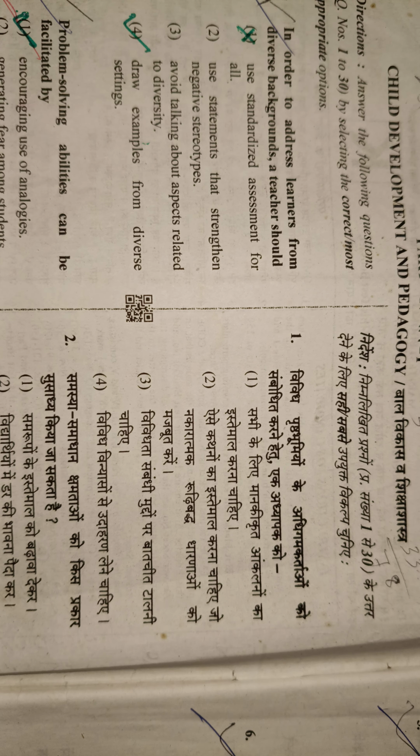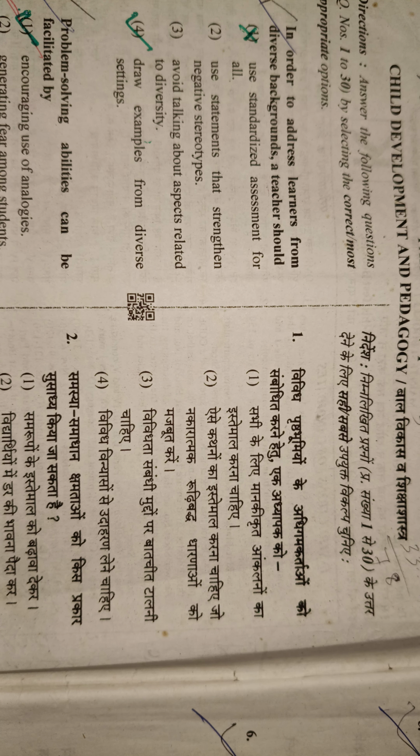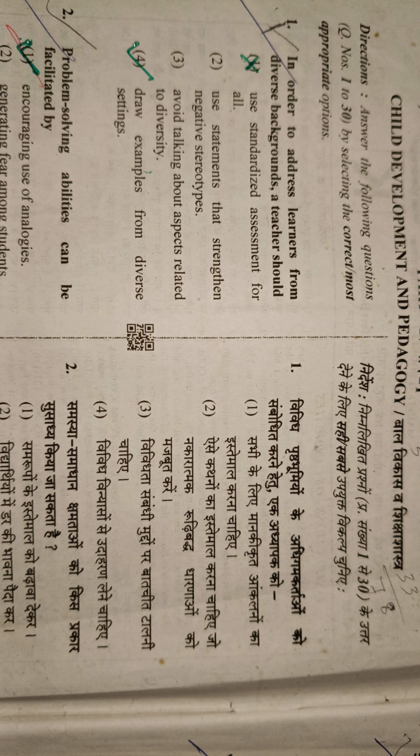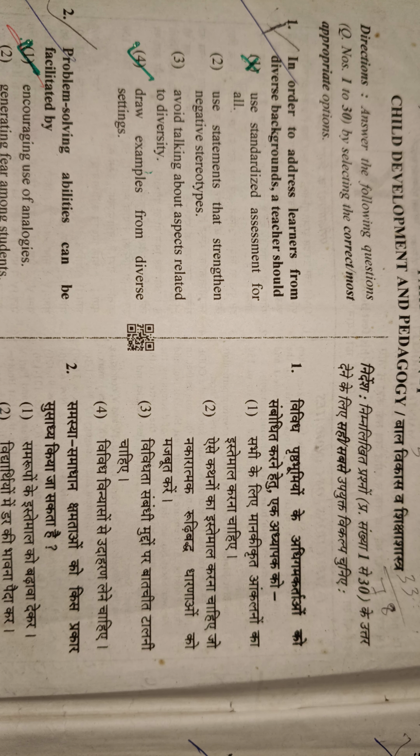The first question: in order to address learners from diverse backgrounds, a teacher should. The options: use standardized assessment for all, use statements that strengthen negative stereotypes, avoid talking about aspects related to diversity, draw examples from diverse settings. The correct option is fourth, draw examples from diverse settings.